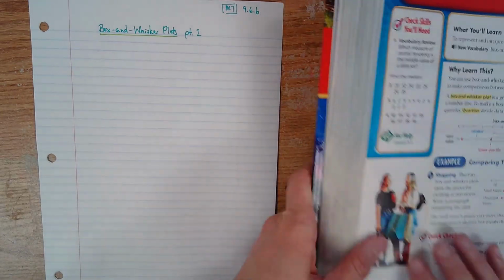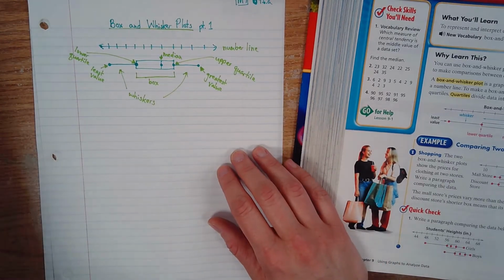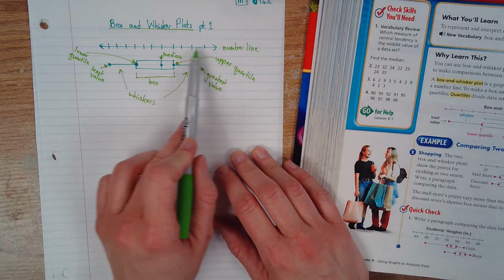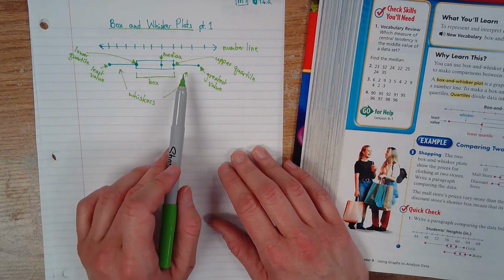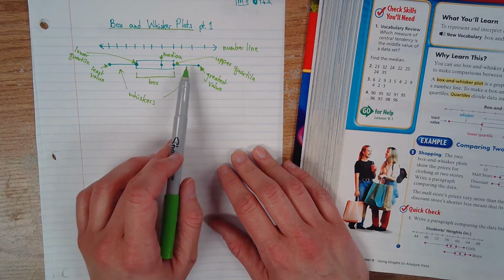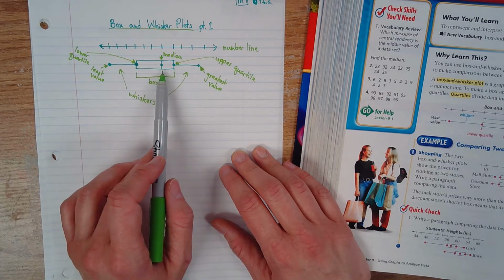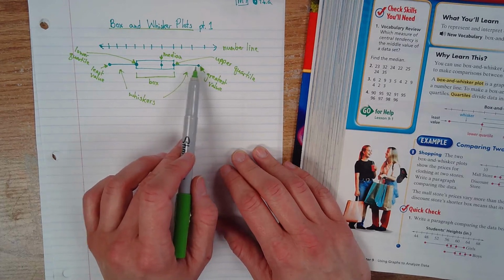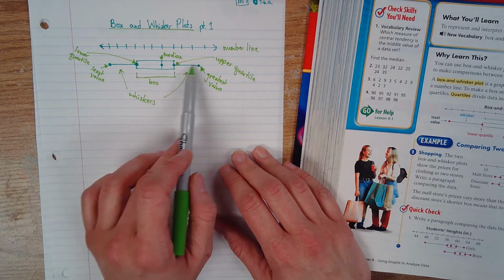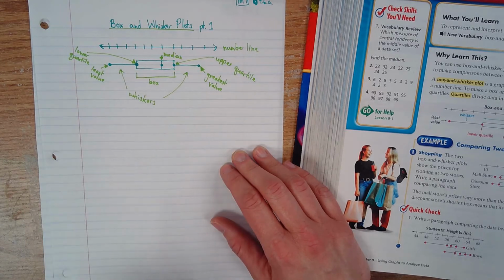All right, so now we're going to create our own box and whisker plot. Just by way of reminder, with a box and whisker plot, we always have a number line, and then we have these 5 points that we put below the number line. The middle 3 points draw this box, and then from the 4th point to the 5th point, we draw a whisker, and also between the 1st and 2nd point, we draw a whisker.